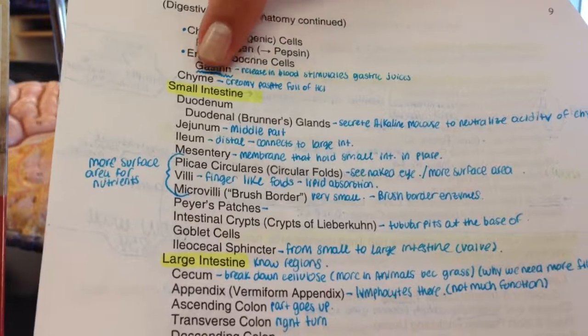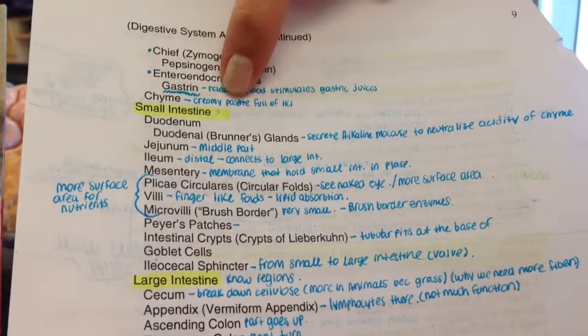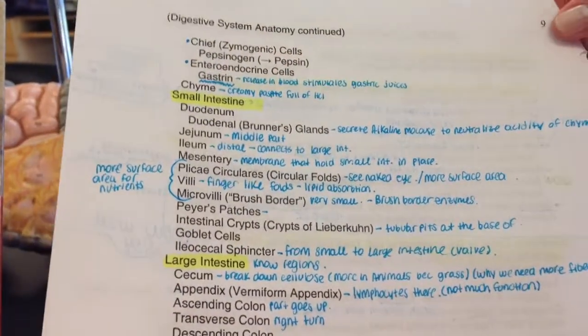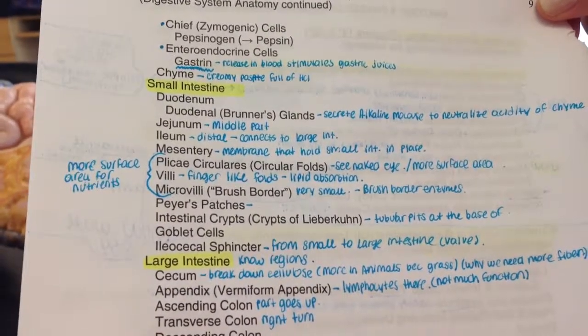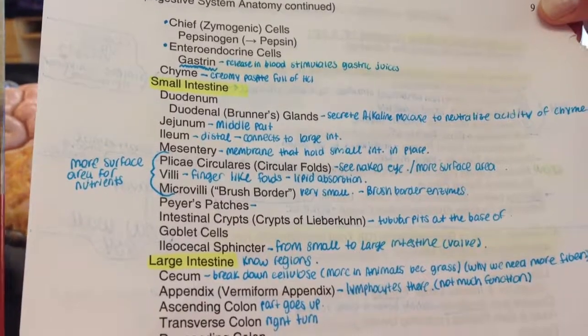And the last thing you should know is chyme, which is a creamy paste full of hydrochloric acid. Chyme is actually the food that's mixed with hydrochloric acid, which breaks down the food.